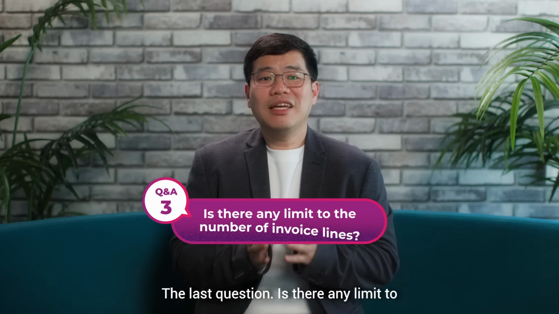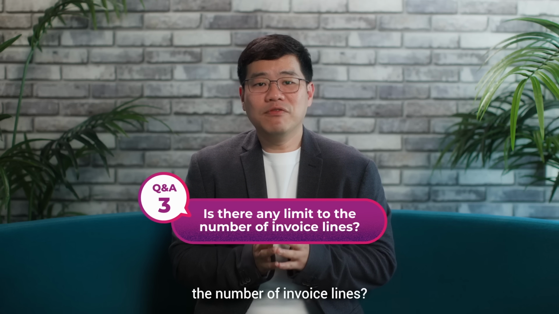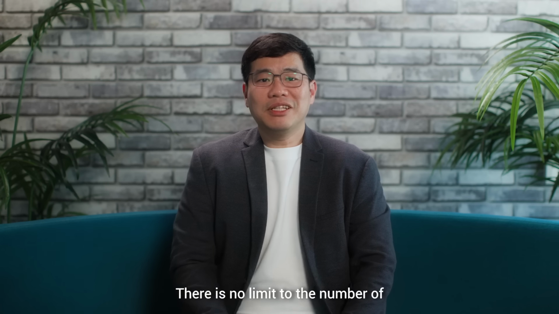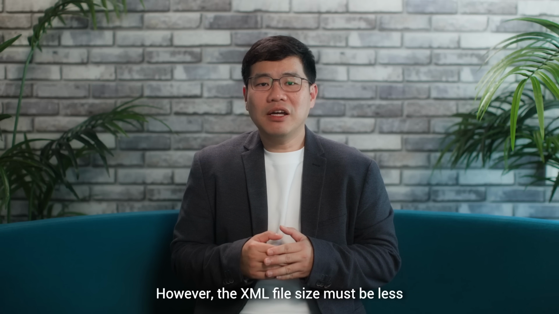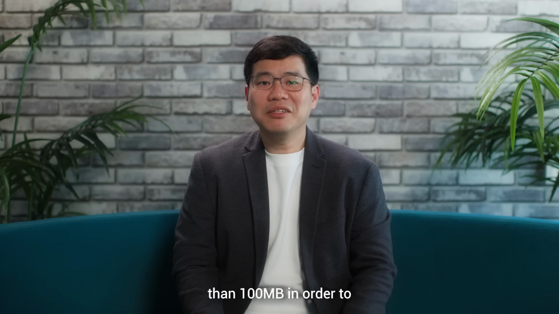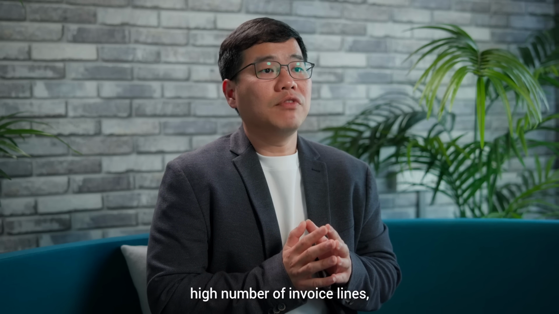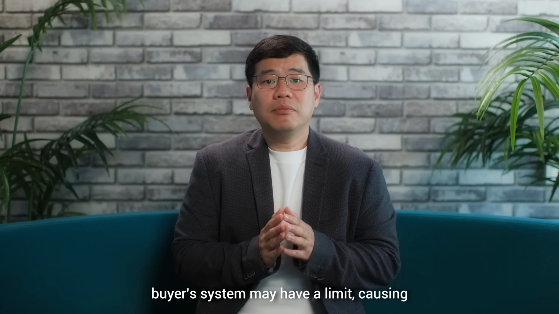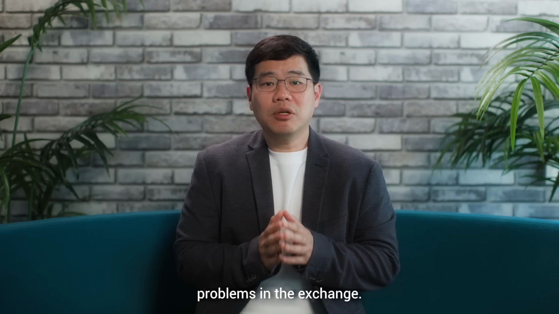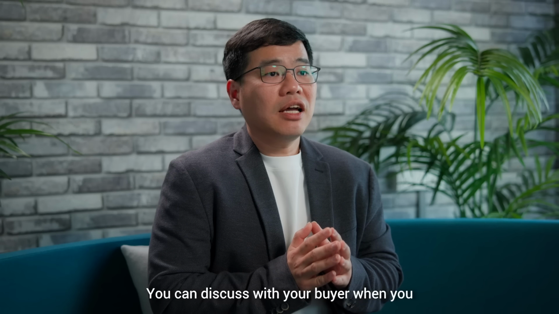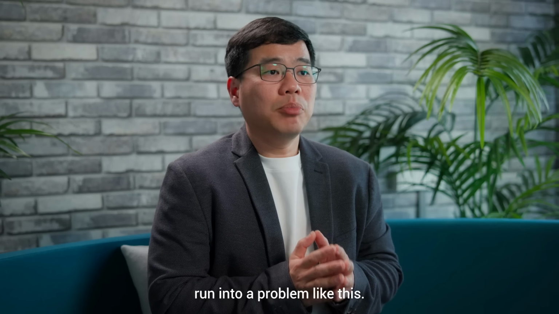The last question, is there any limit to the number of invoice lines? There is no limit to the number of invoice lines in the XML. However, the XML file size must be less than 100 MB in order to transmit over the network. Although the specification itself is flexible enough to support high number of invoice lines, buyer system may have a limit, causing problems in the exchange. You can discuss with your buyer when you run into a problem like this.